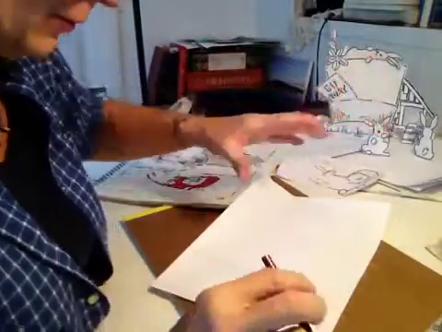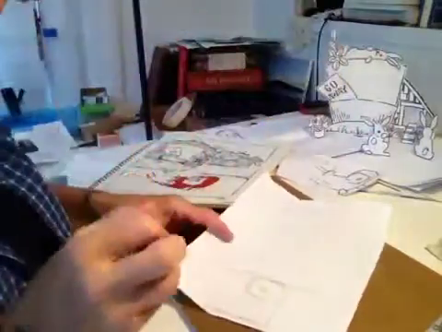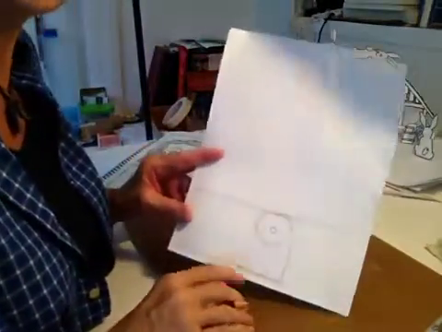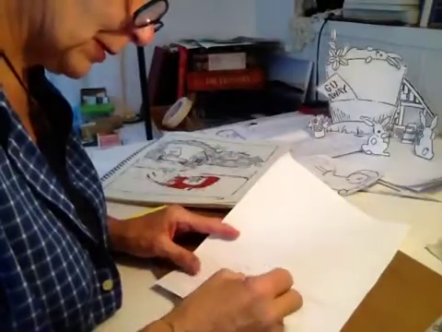Keep in mind, I've had to do this several times. Oh, by the way, hi. I've done this several times, so I've got this laid out already. A little bit of it.